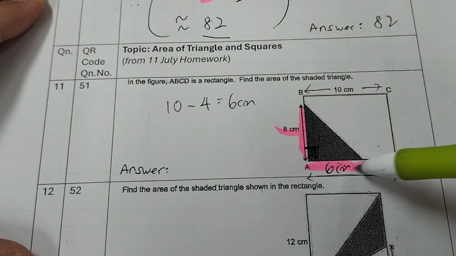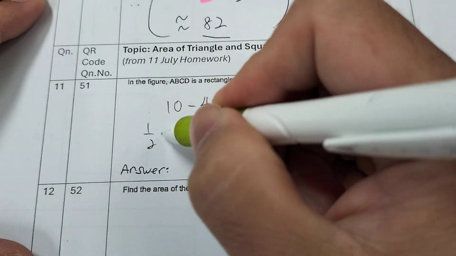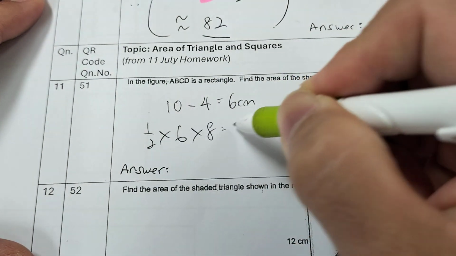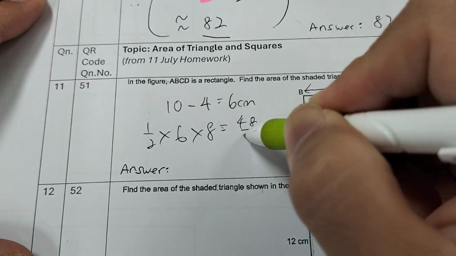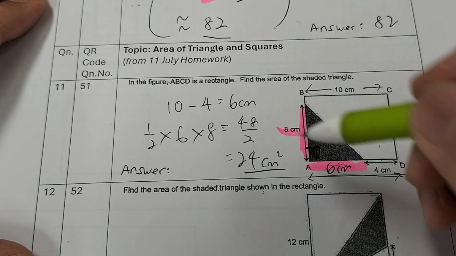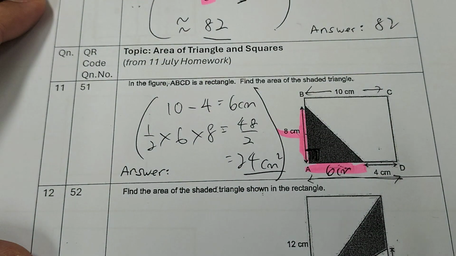Now we have the height and the base. So you use your half times base times height, and you will have 48 divided by 2, and you have 24 square centimeters. So all these have to be in your corrections.